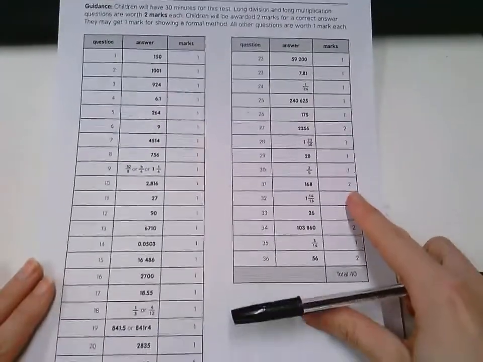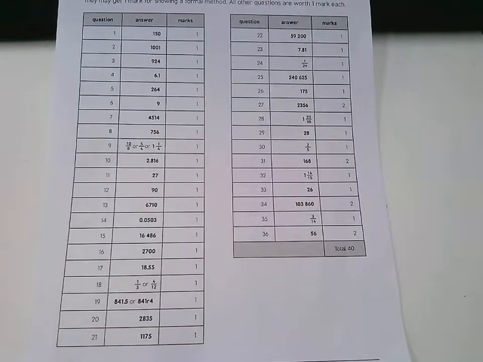So here are the answers to your arithmetic test. A big well done. That last one was 2 marks, so it should be out of 40. So take a picture of your working out and your score and put it on your portfolio for me to see.